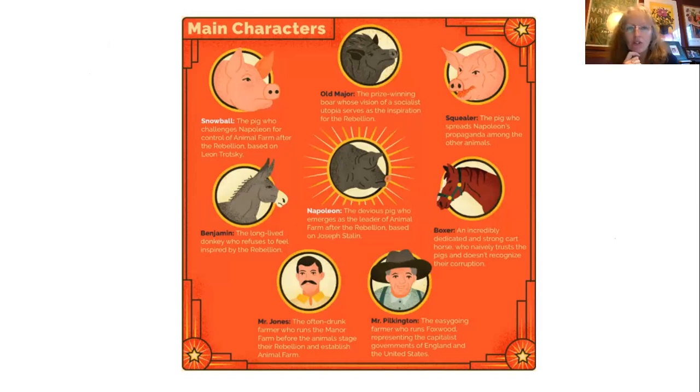The horses are also main characters. Boxer is the cart horse, and Benjamin is the donkey. There are many other characters as well. These are the main ones. And Mr. Jones, who runs the farm, and Mr. Pilkington, he also runs another farm.